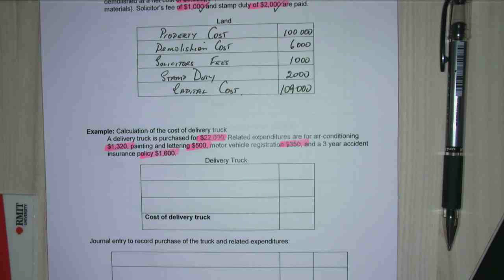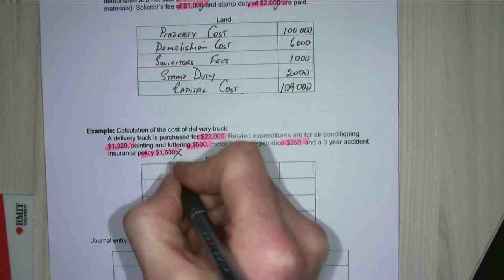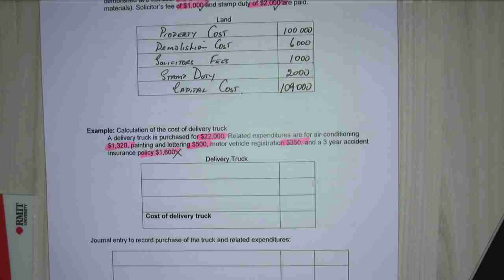You can have a wild guess. There's no assessment marks on this one. Insurance. I agree. Why do you exclude insurance? Because that doesn't really value the truck. That's right. It doesn't increase any value in the asset. And plus, insurance is an ongoing operational expense.